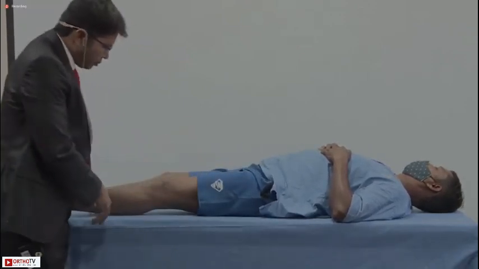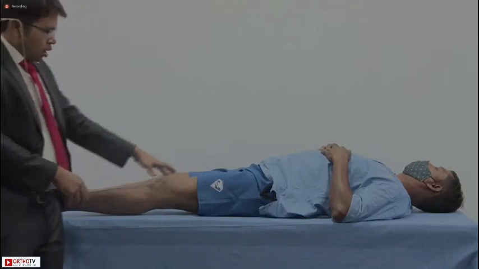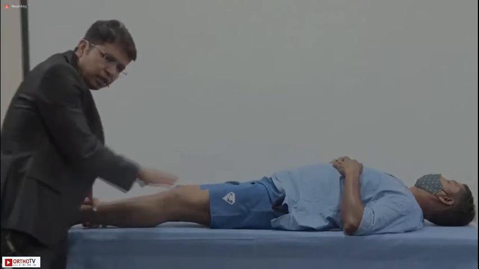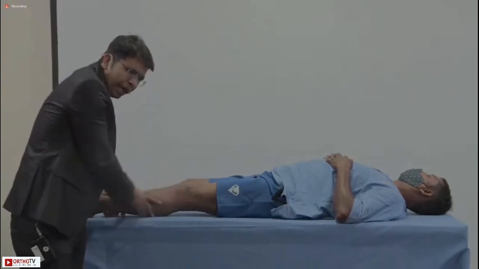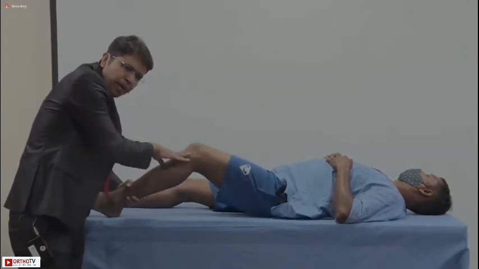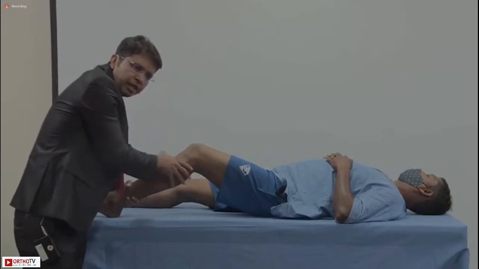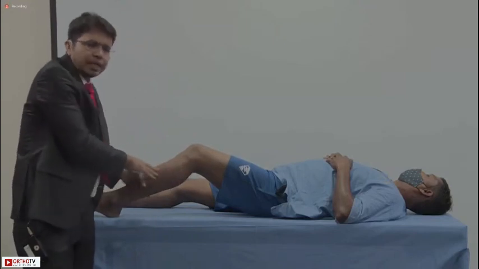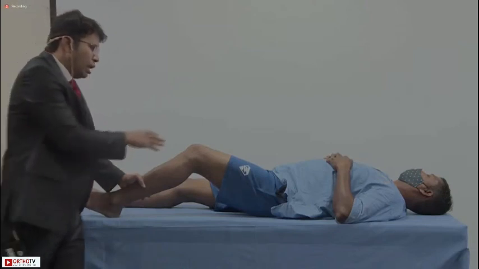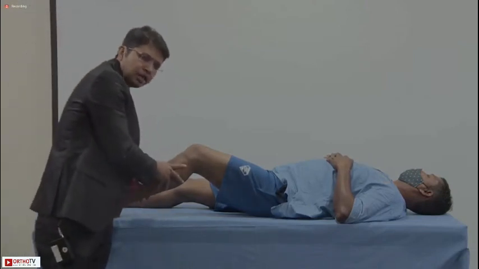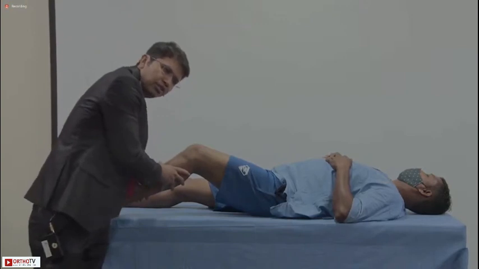Here what happened? When we flex the knee from extension, the IT band gets relaxed and the tibia will be posteriorly displaced. That is positive if it is anterior cruciate ligament tear, and it is more significantly positive when there is a lateral complex tear also there or associated with the meniscus injury.